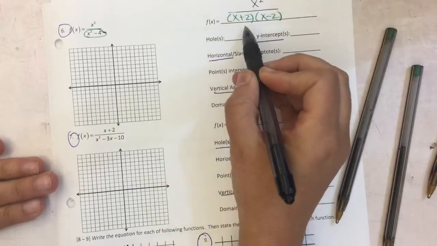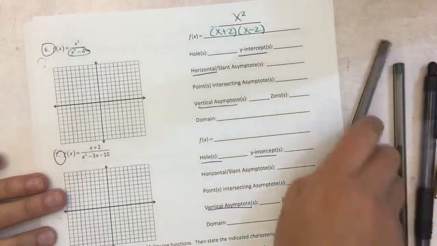So if I set each one of these equal to 0, I'll get my 2.